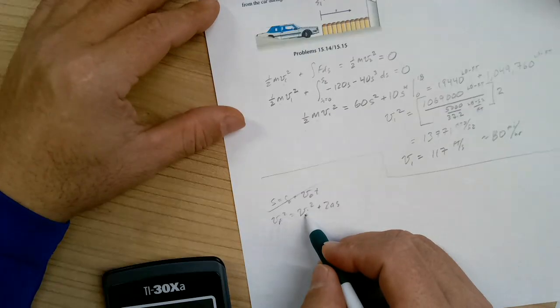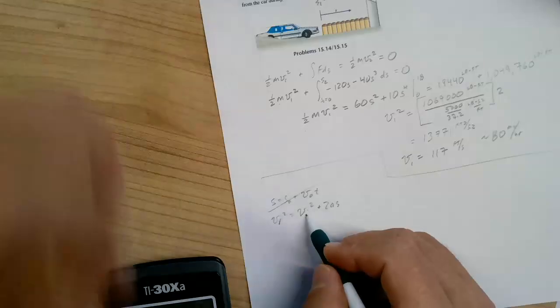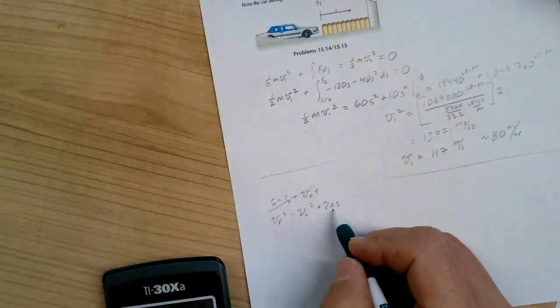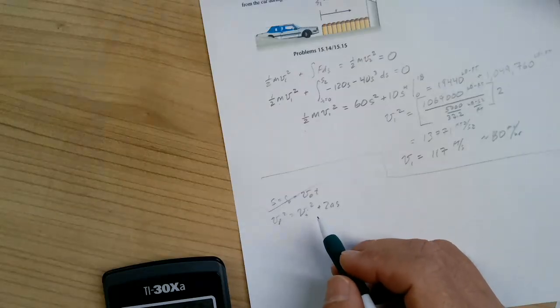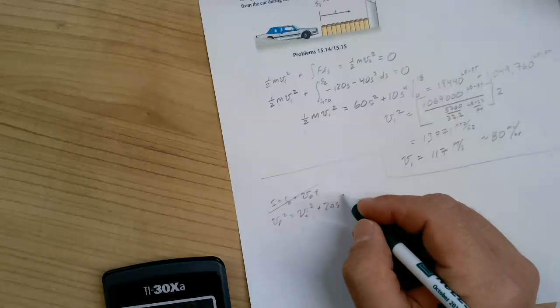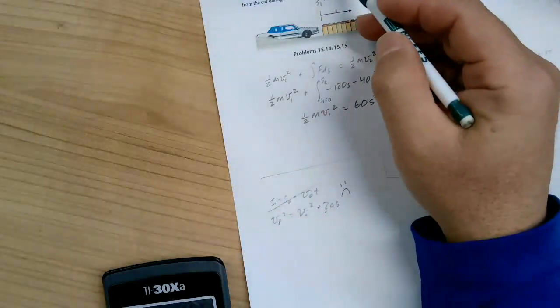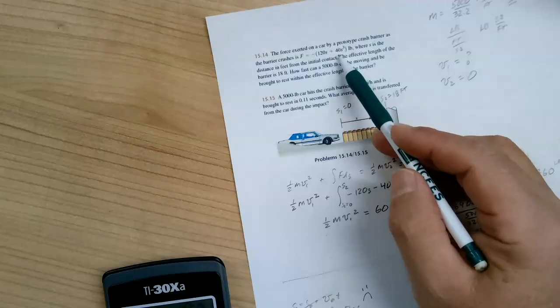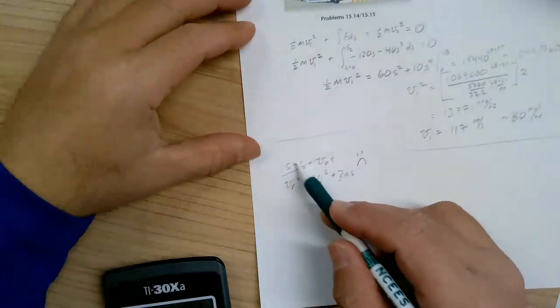V initial is unknown. So A and V are unknown. The acceleration is not constant. So you've got to think through these. Do not use these equations. The force is not constant, and therefore the acceleration is not constant. We cannot use these equations at all.